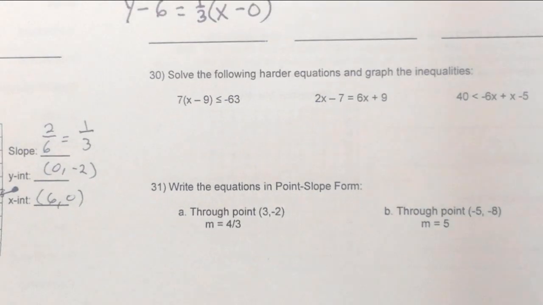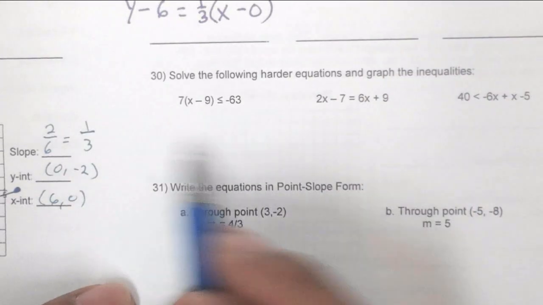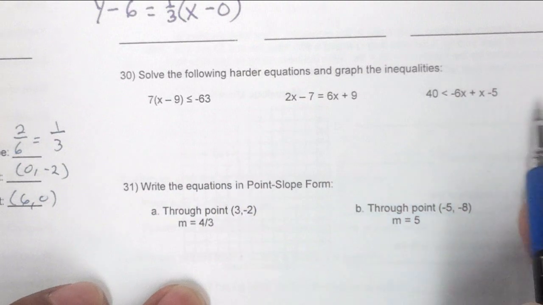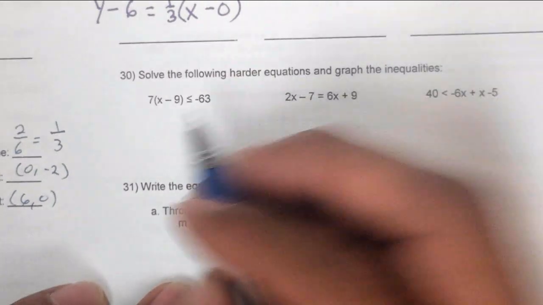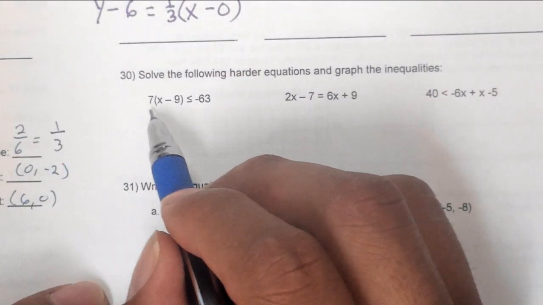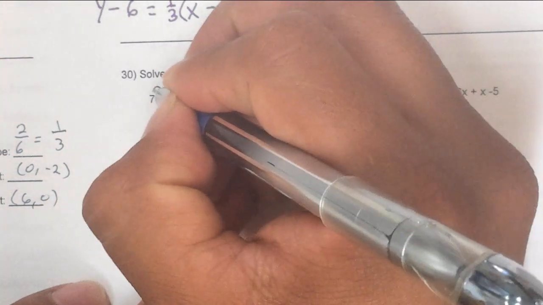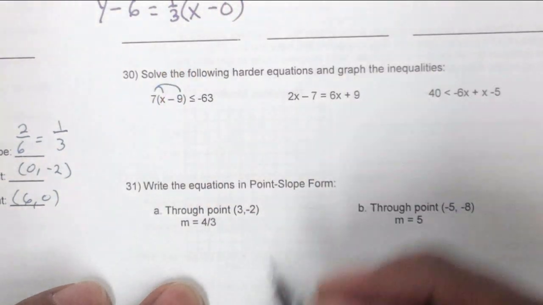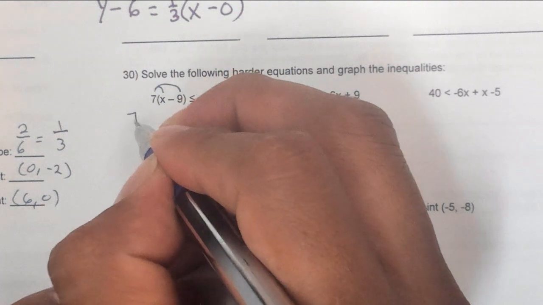30. Solve the following harder equations and graph the inequalities. Now, these are harder because it involves more steps to solve them, and that's all it is. But you should know these steps already. I'll do one and then you do the rest. I look at the inequalities or equations, and if I notice that there is a parenthesis, then I have to use the distributive property first. And there you go. 7 times x is 7x.